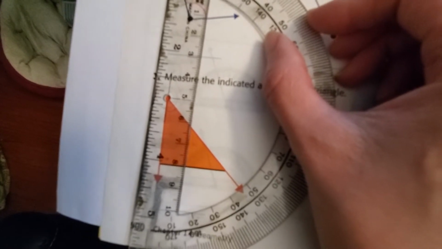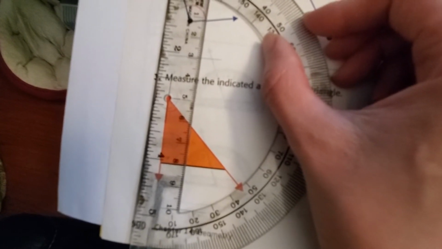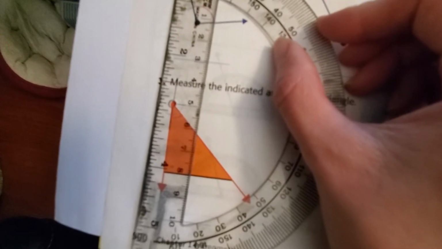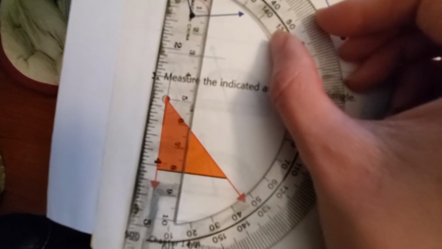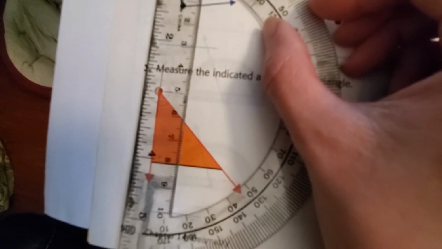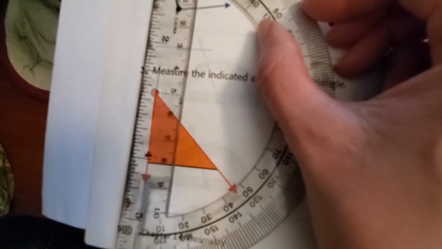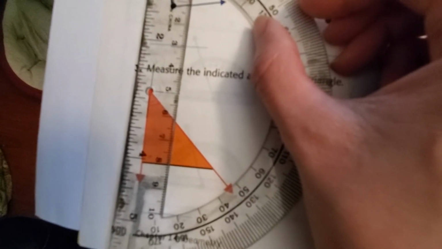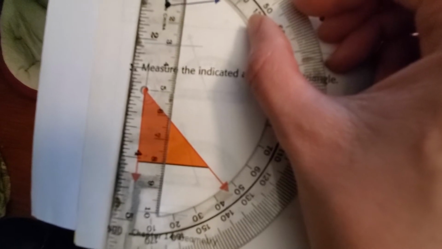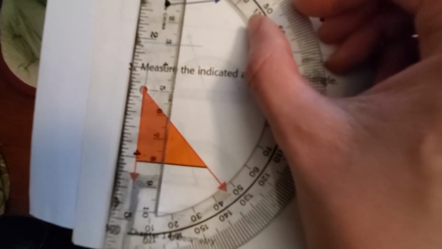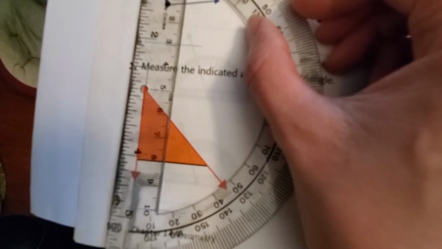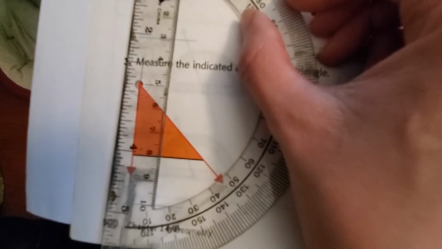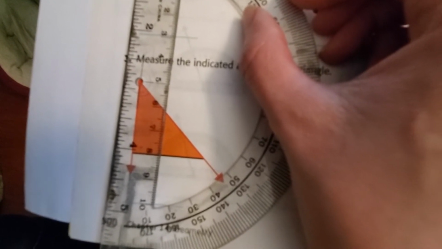I know this is difficult. Okay, you can pause the video if you need more time. If you have a protractor, you can skip the rest of the video and just do it on your own. But if you don't have a protractor, then please watch the rest of the video because I will be placing my protractor on top of each angle. All right, number 4.